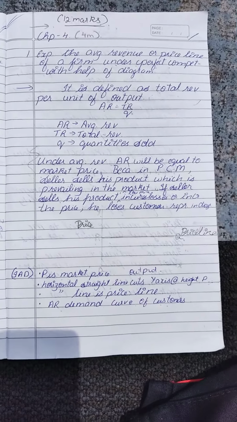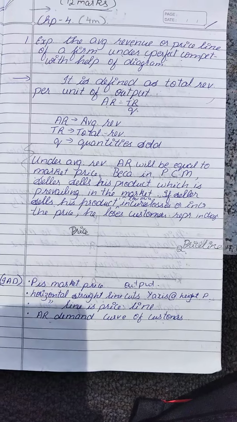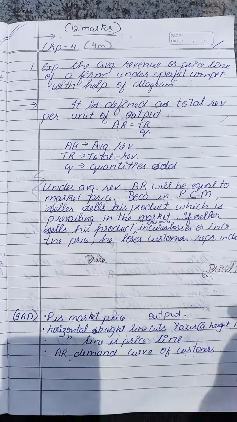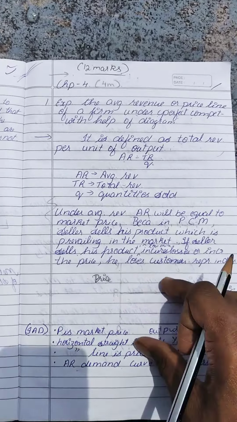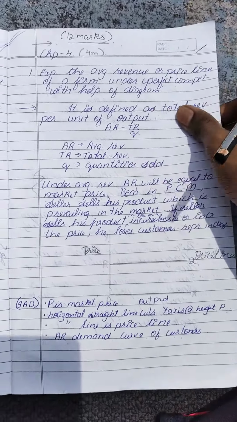If he's selling at a lower price, what will happen? He will incur losses. If he's selling at a higher price, what will happen? He will lose customers. That's what we try to focus on over here. Next one, we also studied. We drew the diagram and then we explained it. So guys, this is the first question, a very important question we're supposed to focus on.